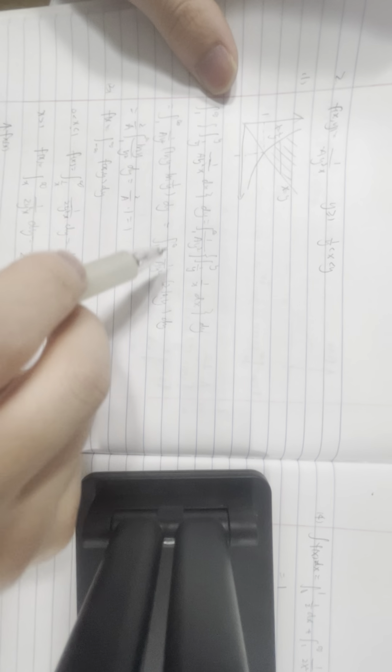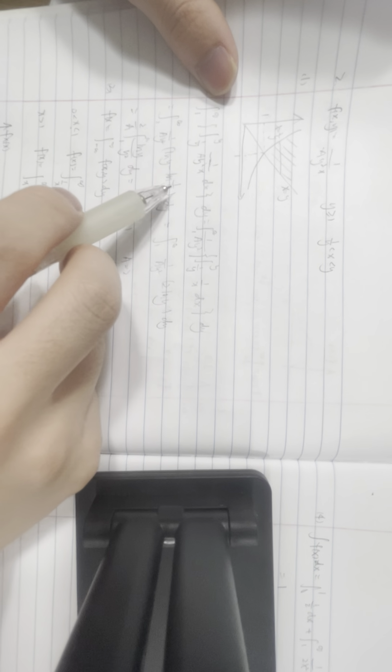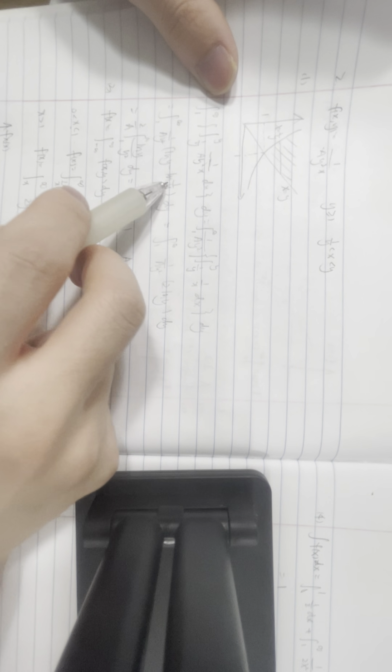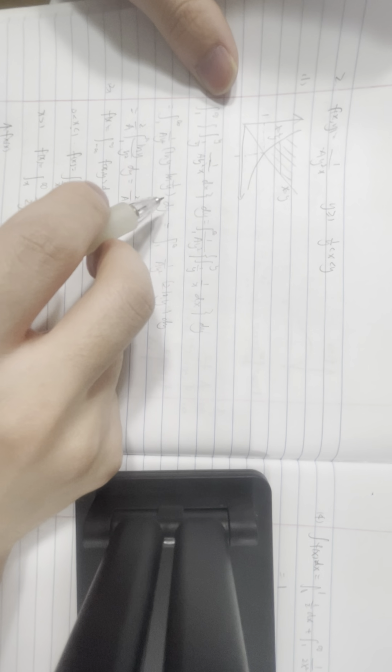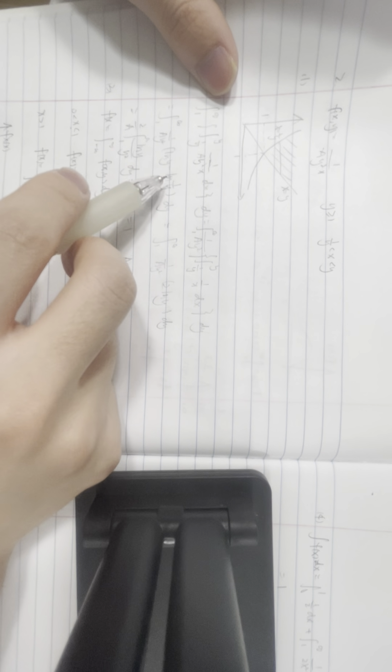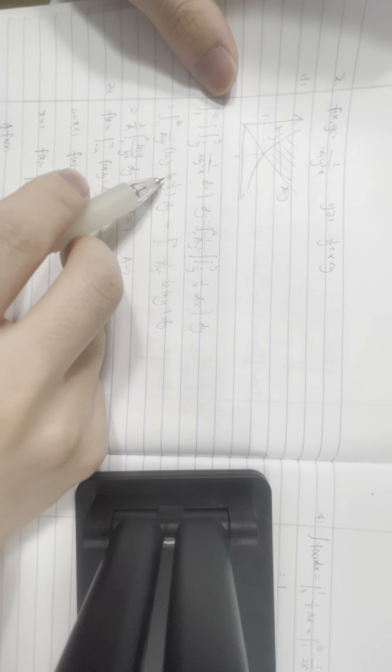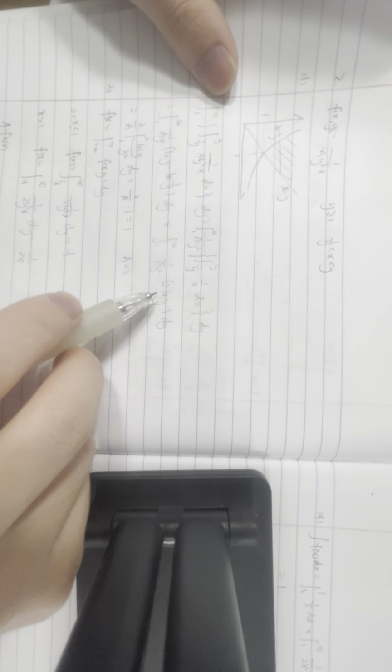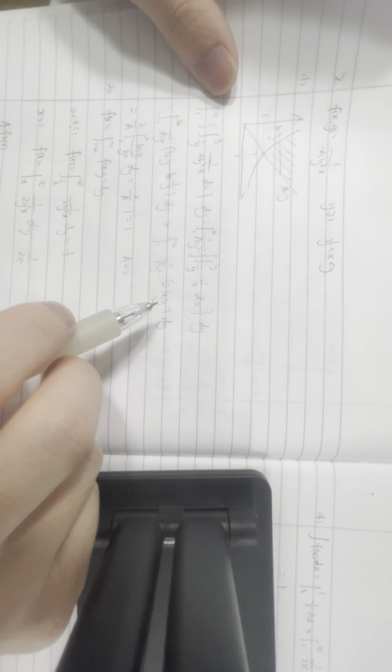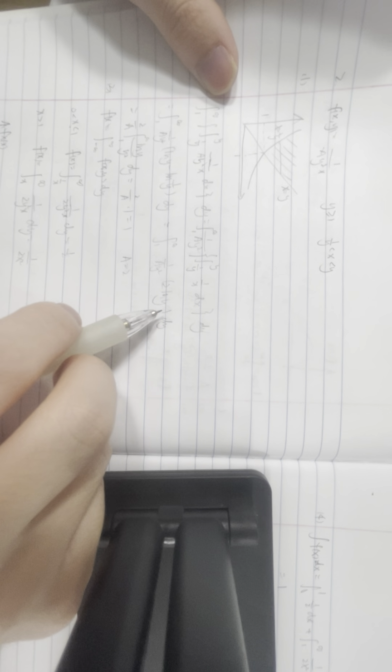For this equation, we know that negative ln y equals ln (1 over y). So this equals ln y minus negative ln y, so it is 2 ln y.